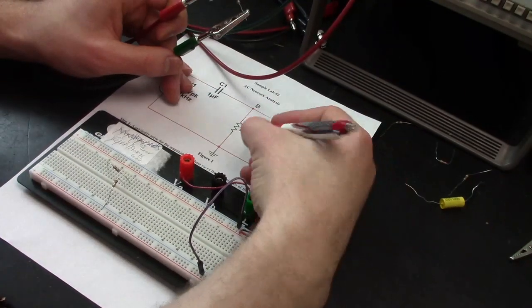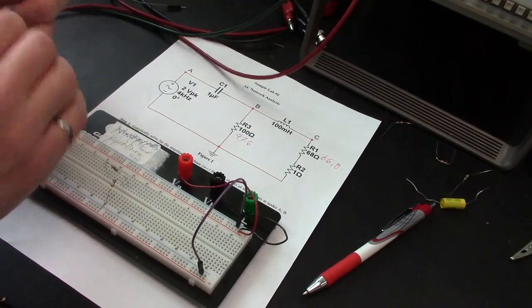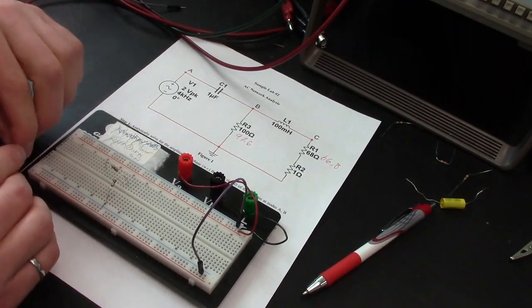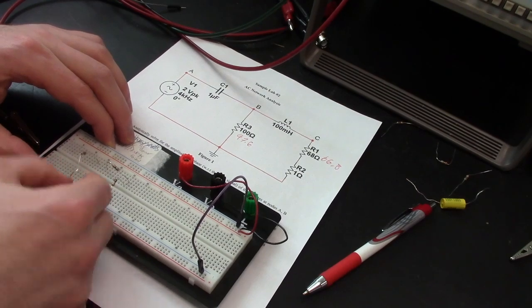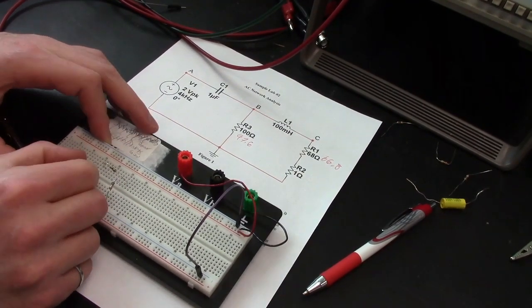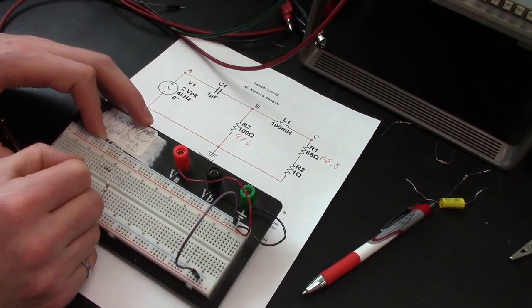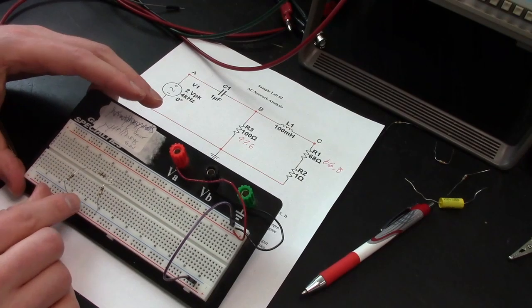So 97.6. And we'll put that in a spot. Let's actually lay that up like this, and you'll see why in just a moment.